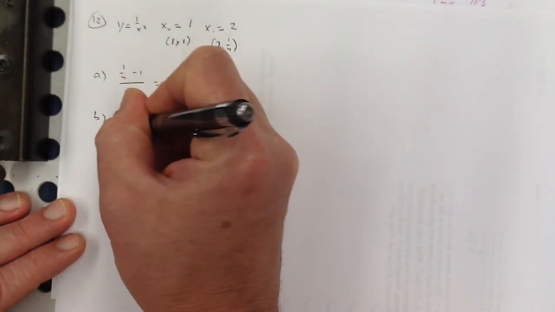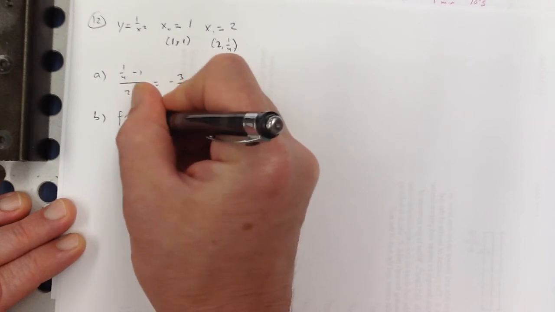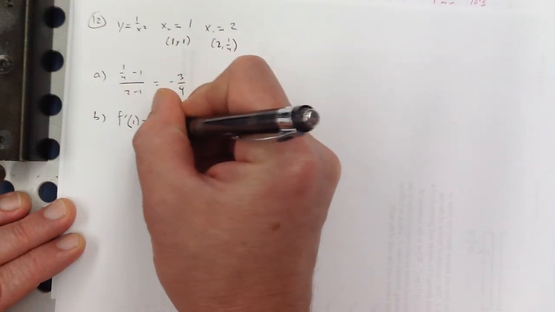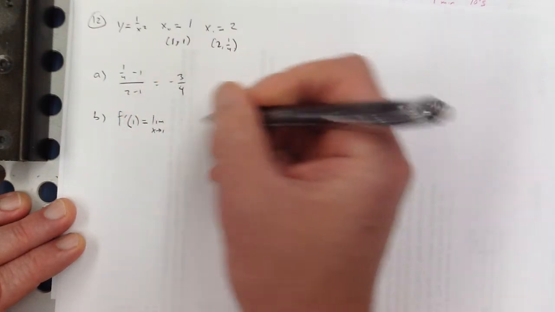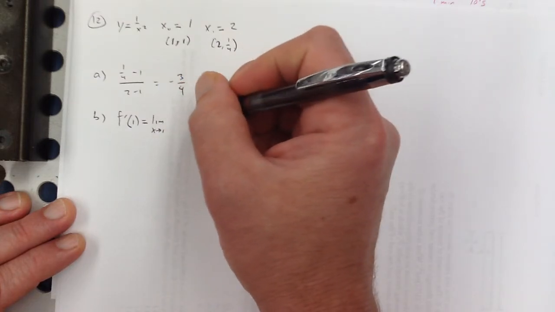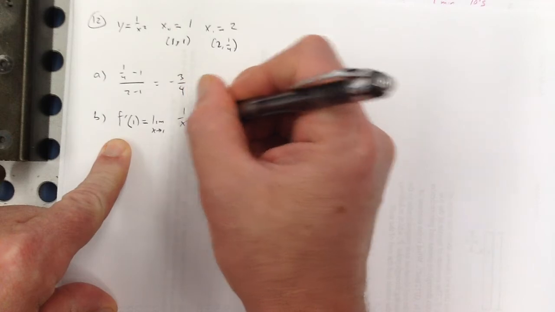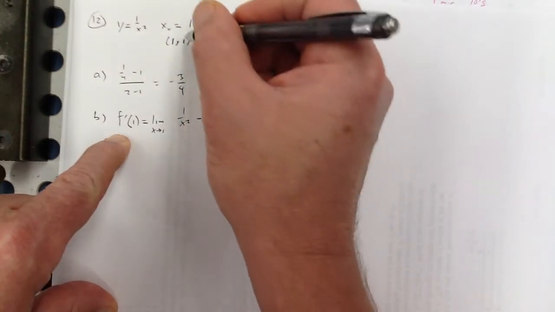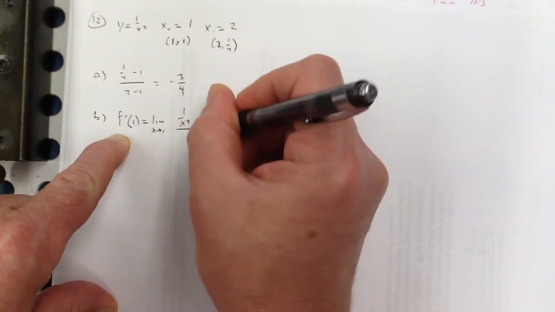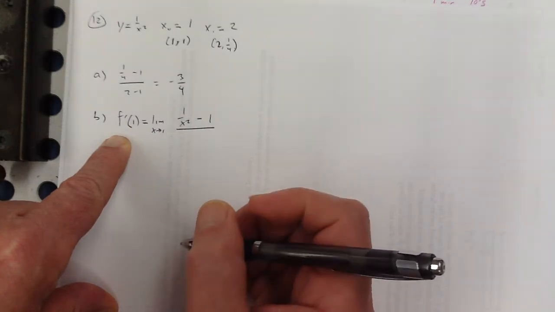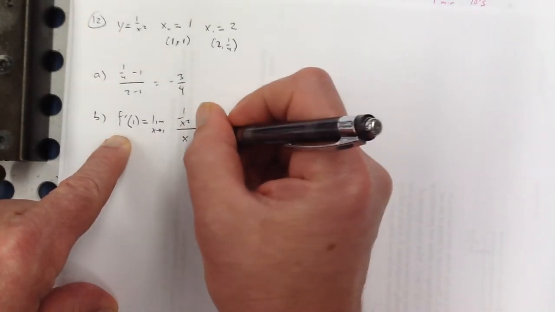Part B, going to find f prime of 1. That's the limit as x approaches 1 of, let's see, f of x minus f of 1 over x minus 1.